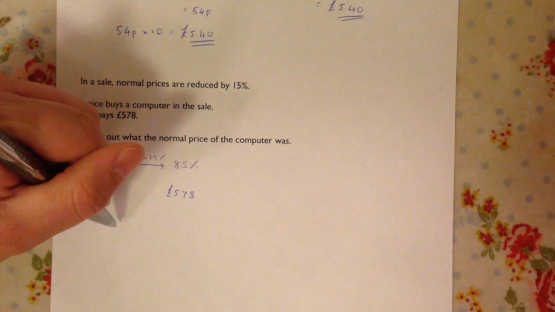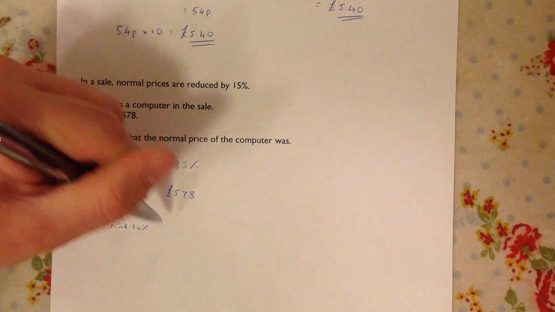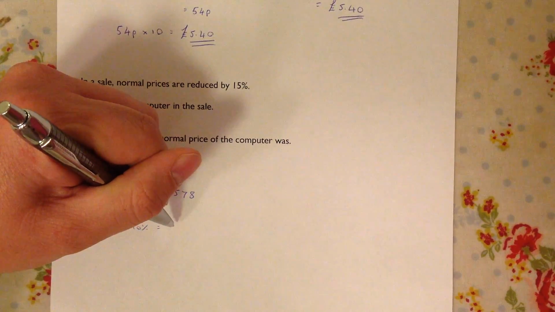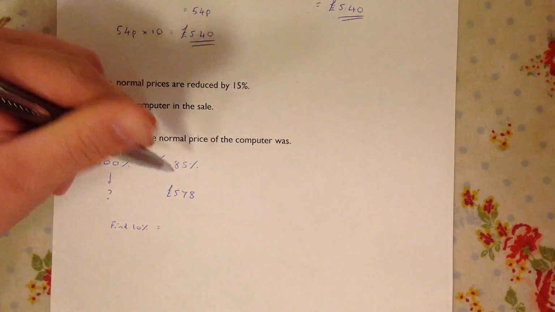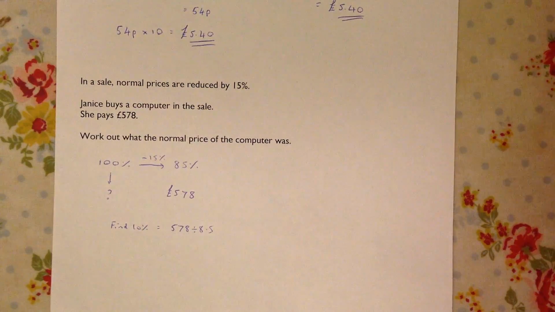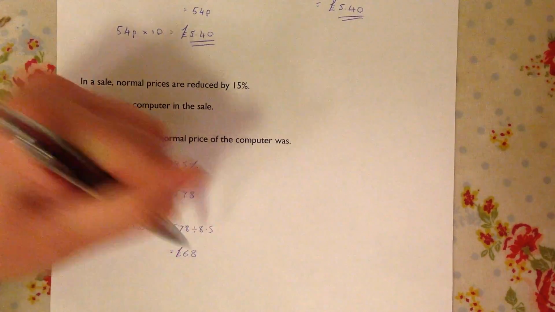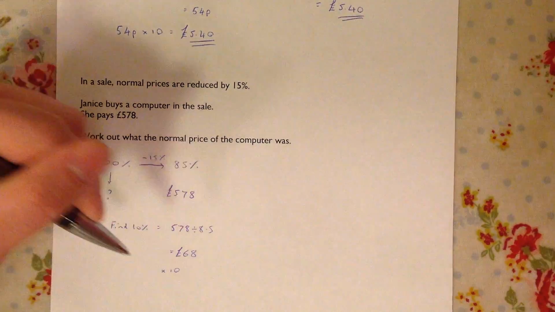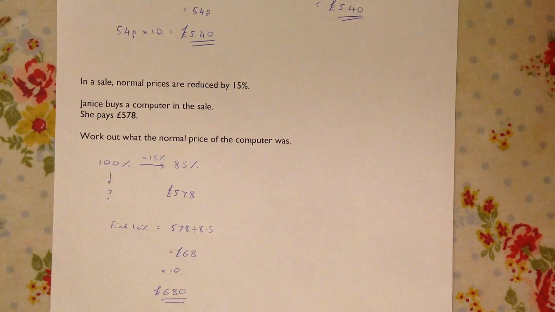So we're going to start by finding 10%. And how are we going to find 10% this time? Well, I suppose this is going to be quite a fiddly calculation: how many 10%s are in 85%? Well, there's 8.5 of them, so we're going to do 578 divided by 8.5, and that's going to give us £68. And once we've got our 10%, we can work back to what our 100% must have been, timesing that by 10. So that's going to give us our £680 for the cost of the computer before the sale.